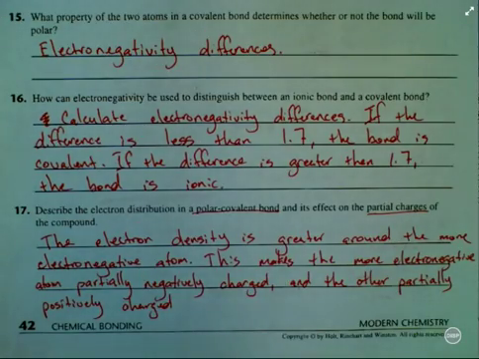Now, these are going to be equal charges. It's not like the partial negative charge is going to be greater than the partial positive charge. The magnitude of the charges are the exact same. They're just opposite in direction.